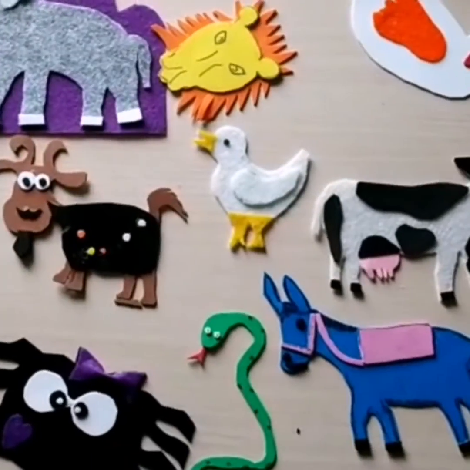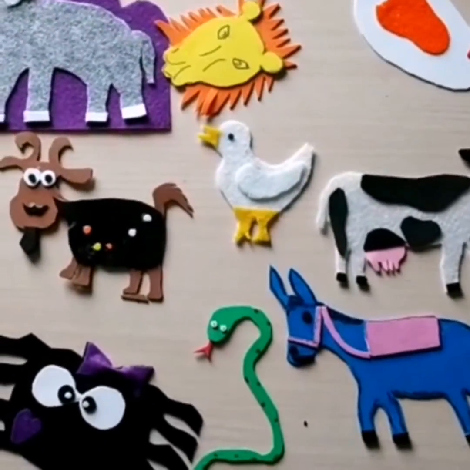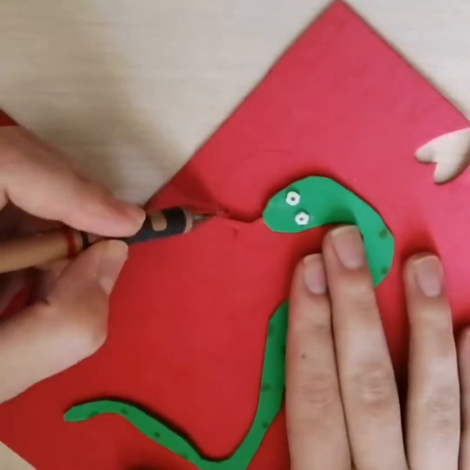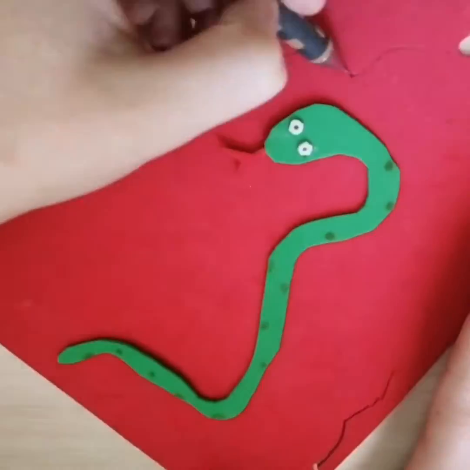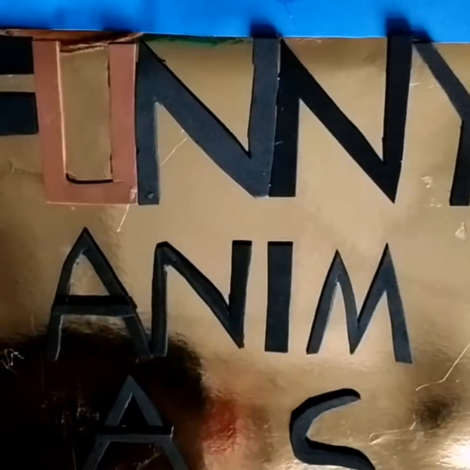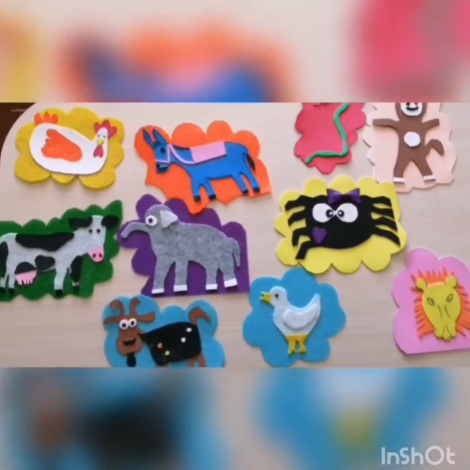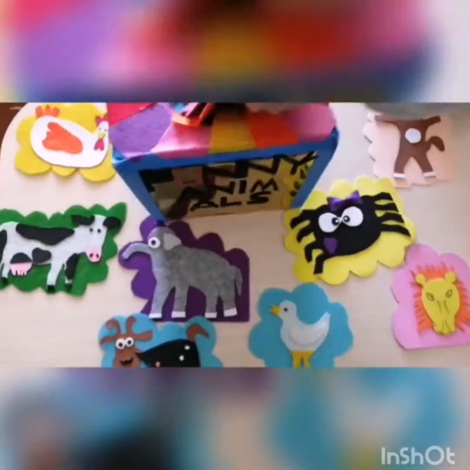After completing these 10 different animals, I made a box to put them inside and also to use as an extra material in my lesson. Also, I stuck these animals to other felts in order to make them more durable and use them in the lesson as flashcards. Then I finished the design of my box by writing the name of the material outside of it. And this is the last version of the funny animals and the box.